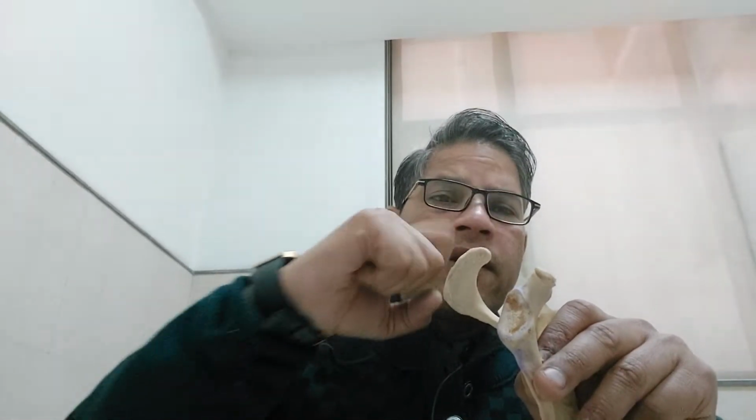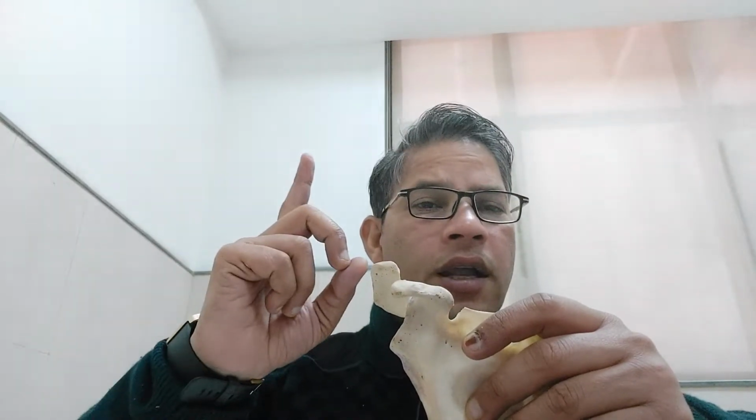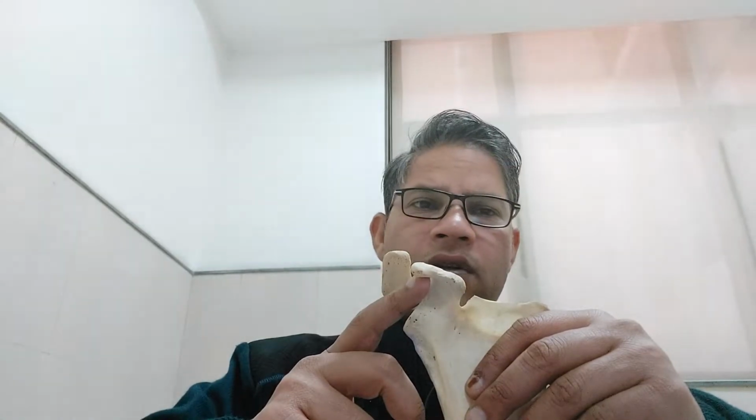Coracoacromion ligament. The second one is a very important ligament when we discuss the clavicle. The inferior surface of the lateral aspect of the clavicle has a conoid process as well as the trapezoid process. Both processes are there. This has the attachment that is known as the coracoclavicular ligament. So another ligament is the coracoclavicular ligament.